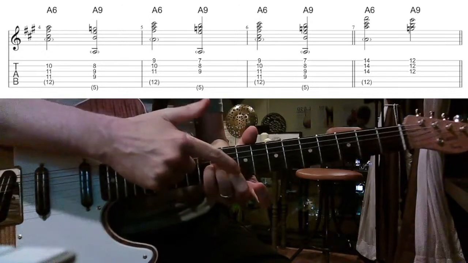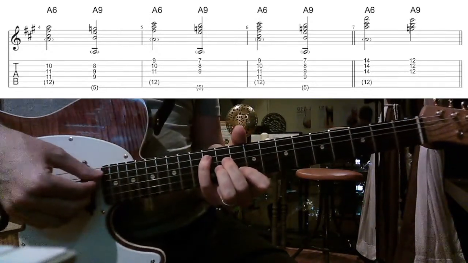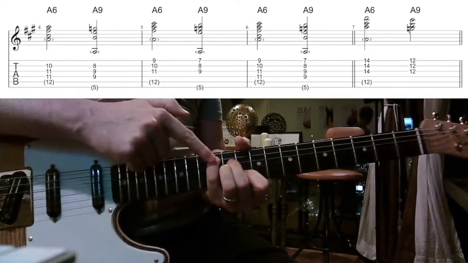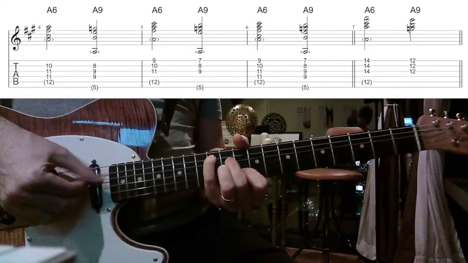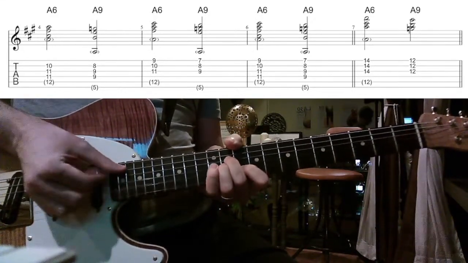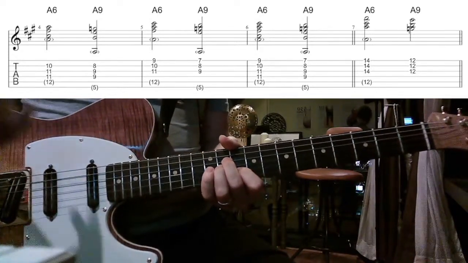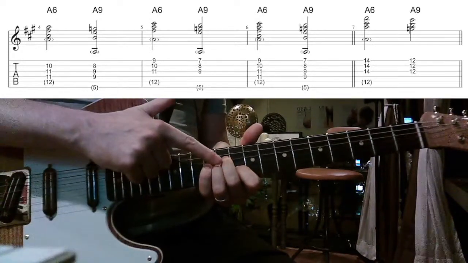Now you can see the root here, but you can also see the root right there at the 12th fret on your A string. But we're not going to play that. We're going to leave that off and have this nice little chord fragment shape. Now fingering, it just depends on where you're coming from and where you're going next.